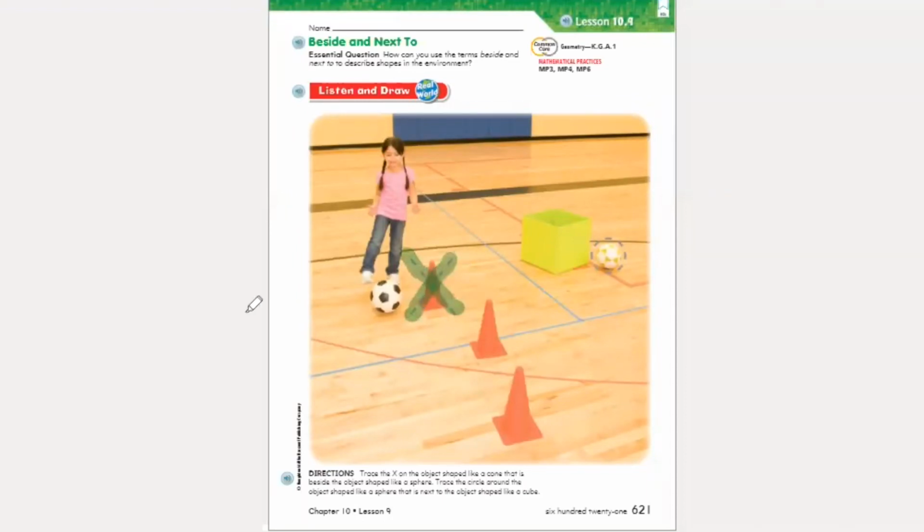Now we're going to circle the sphere that is next to the cube. Where is the sphere that is next to a cube? Is this sphere next to a cube? No. This one is next to a cube.